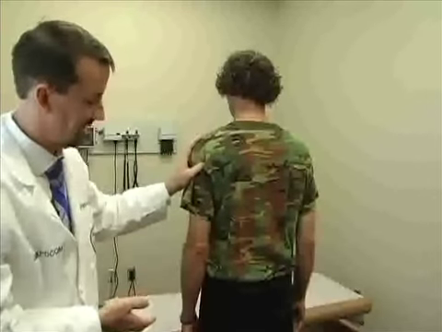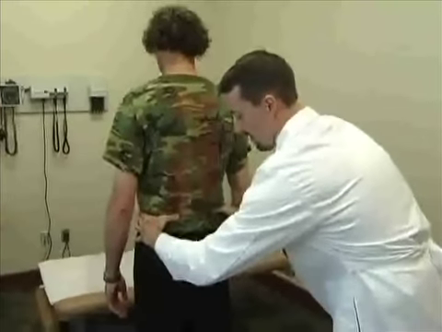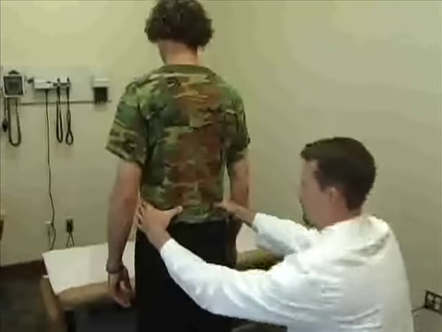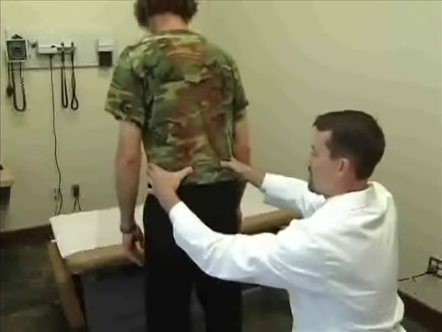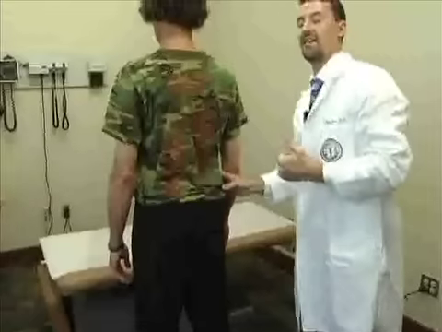If we find some restriction in this sacroiliac area while I have him standing, I'll go ahead and get a standing flexion test. So I'll sneak around here so you can see. I'll actually get hold of the crest, the PSIS, have him bend forward for me. He's got a little positive there on the left, okay? And keep that data in mind.